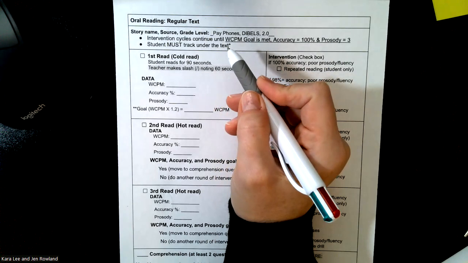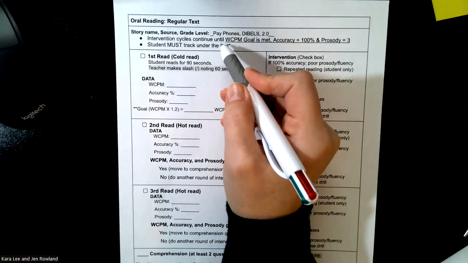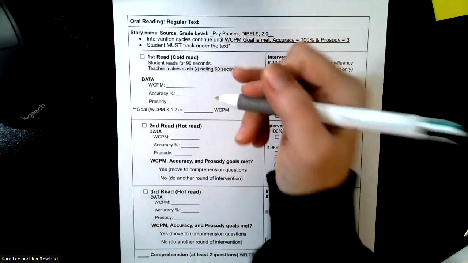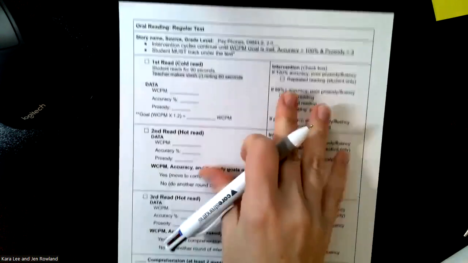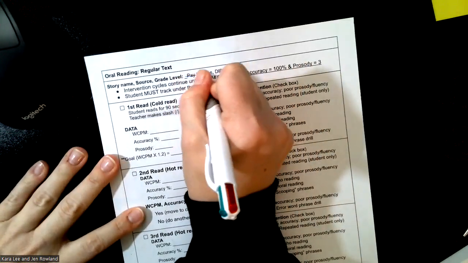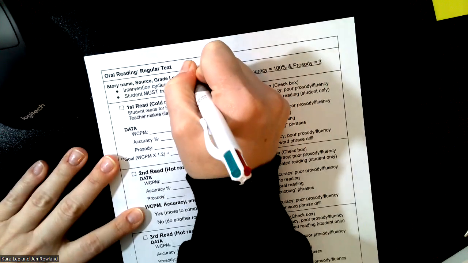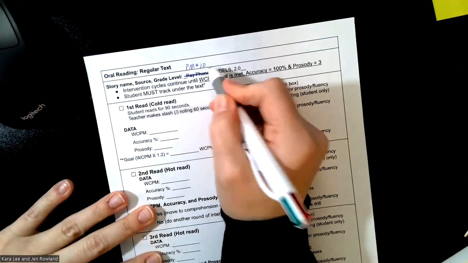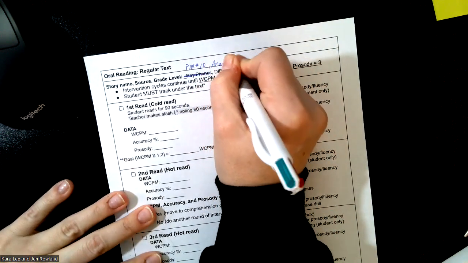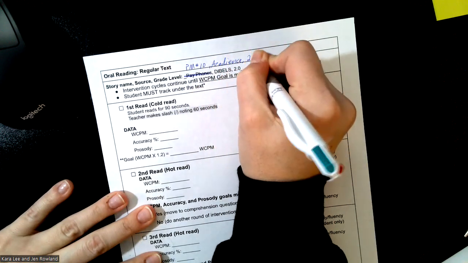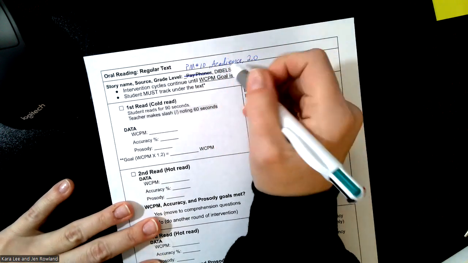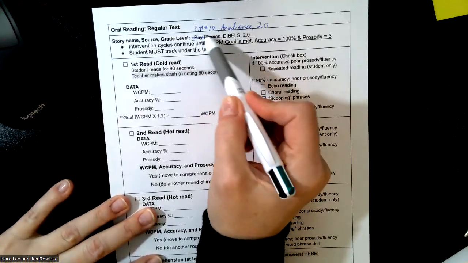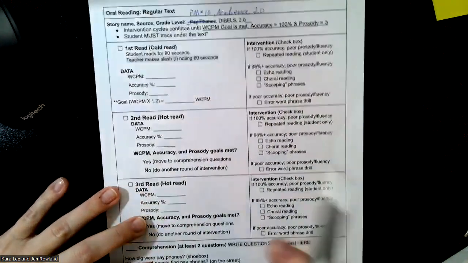I don't think Acadience probes actually give their stories a name, but I do think they number their progress monitoring probes. So if that were the case, instead of giving it a title, I could say progress monitoring number 10 or whatever it was, right? And that would probably say Acadience and then grade level 2.0 or just 2. If there's no title, you do need to have some way of knowing which one you used. All right, so there we go.